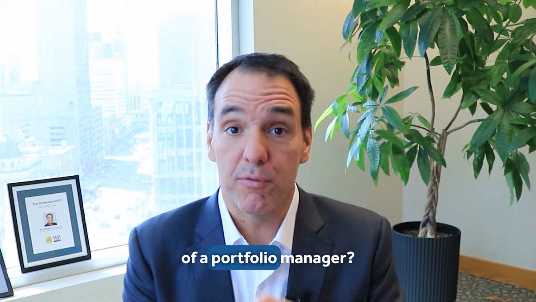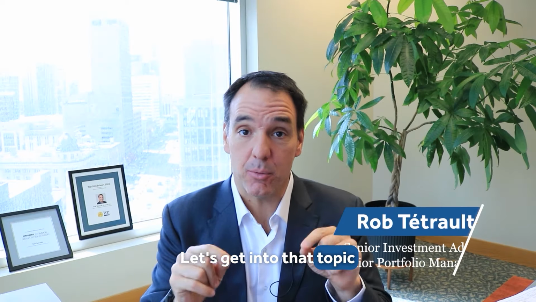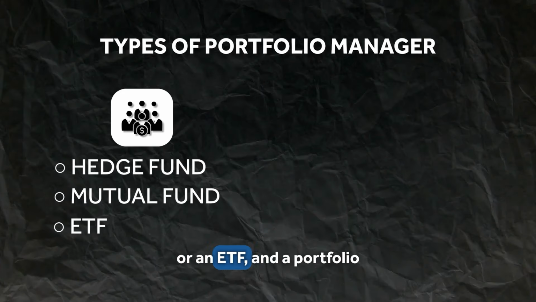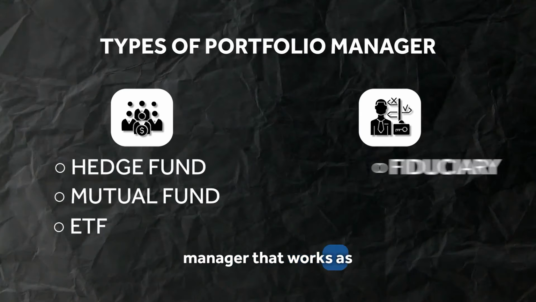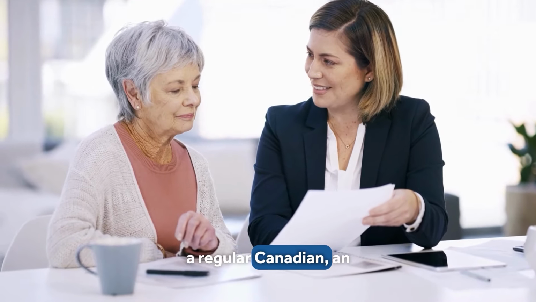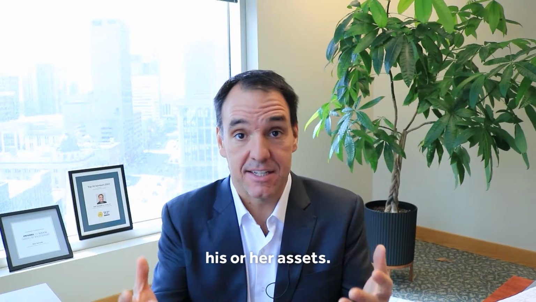What is the role of a portfolio manager? Let's get into that topic right now, and let's make sure we're making a difference between a portfolio manager that runs, let's say, a hedge fund or a mutual fund or an ETF, and a portfolio manager that works as a fiduciary to manage and be a custodian of a regular Canadian, an individual, his or her assets.